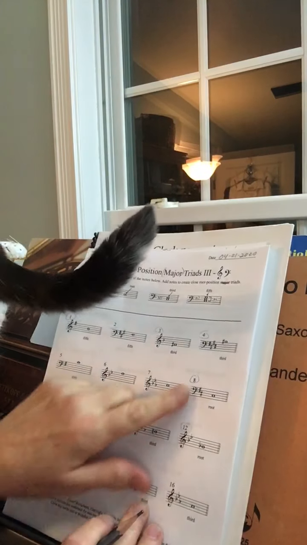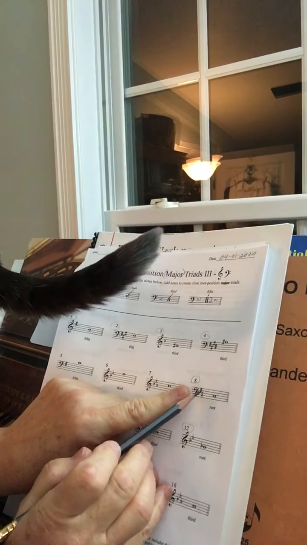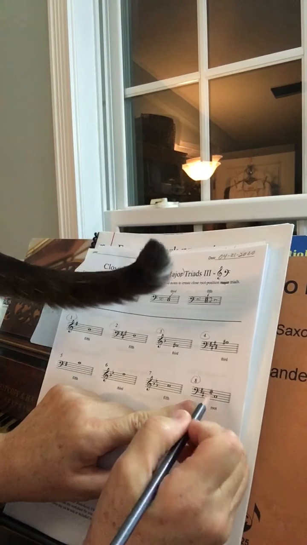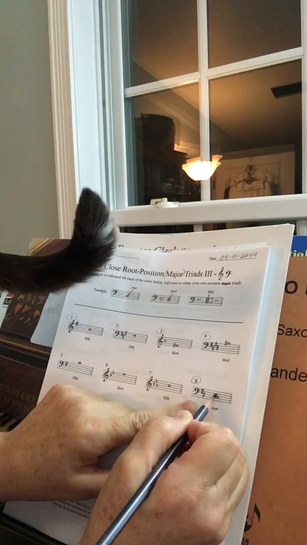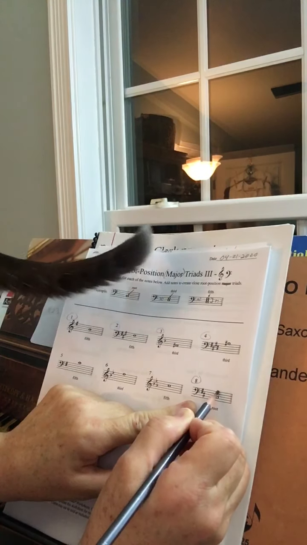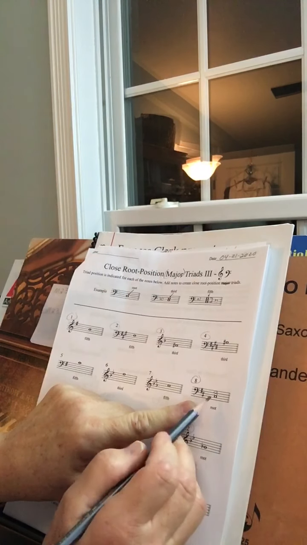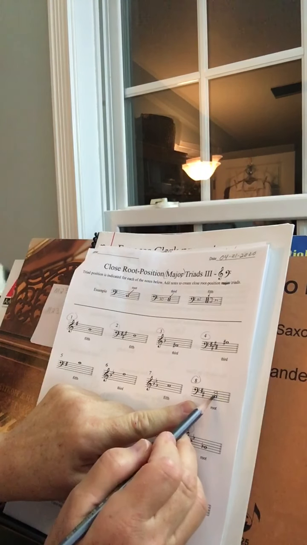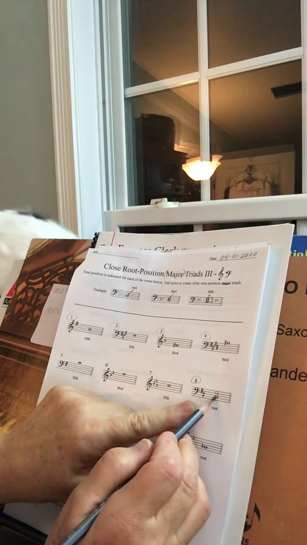So for example, number 8, the root is the note on the bottom, so you would draw a note in the space above that and a note in the space above that note. And from the root to the third is a third, and from the root to the fifth is a fifth.